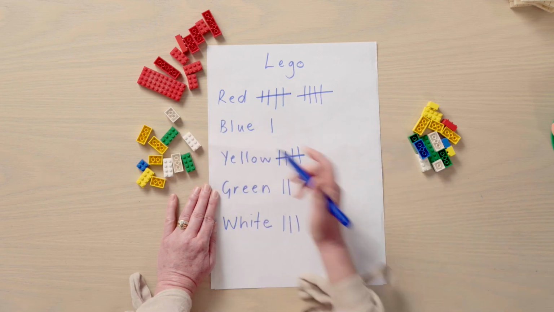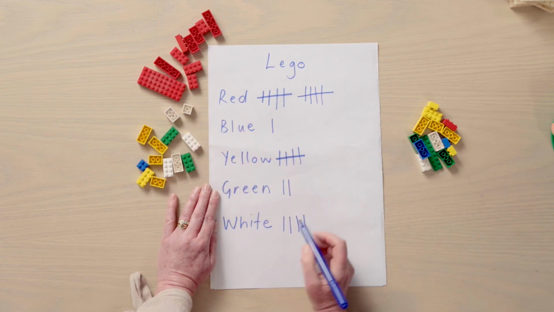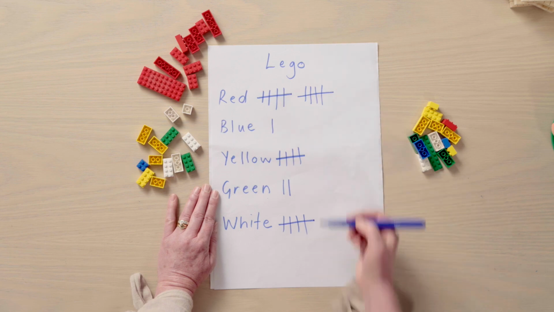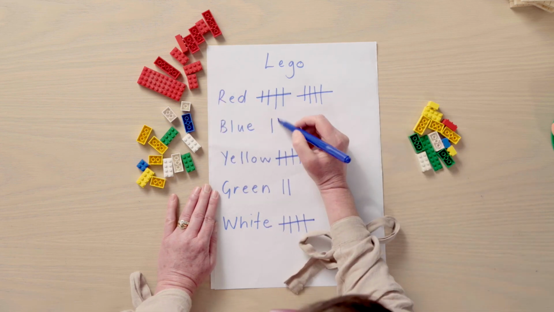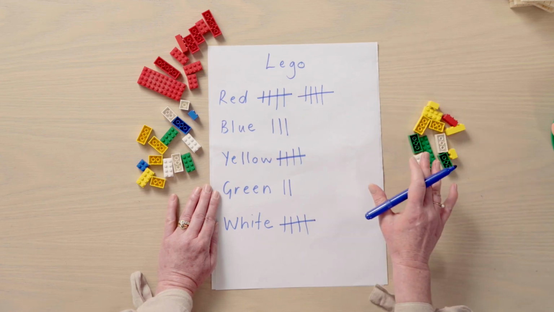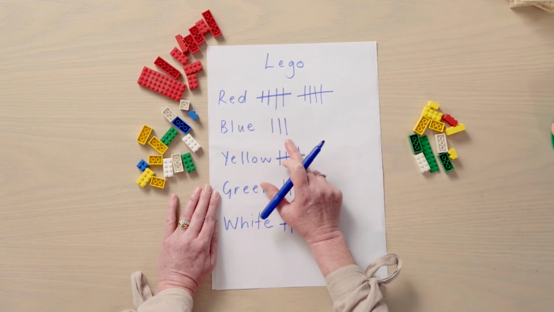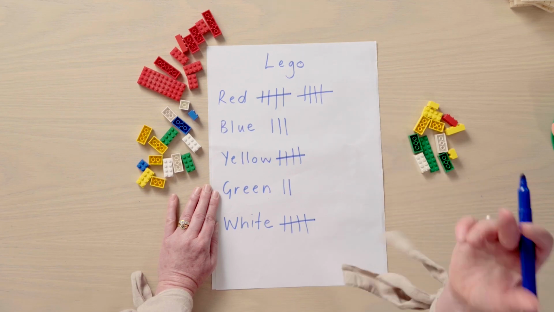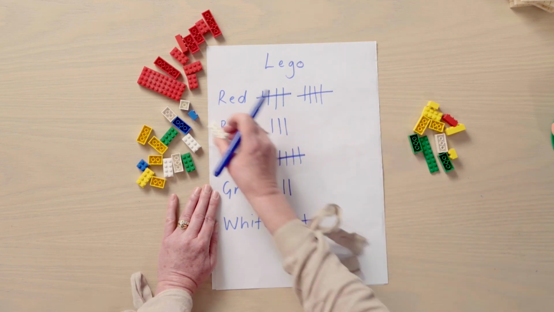White, white, and white. We're getting some interesting data now. A blue and a blue. I can see I have no blue left, so it looks like he only has 3 blue Lego. That might be a hint about my decision next.